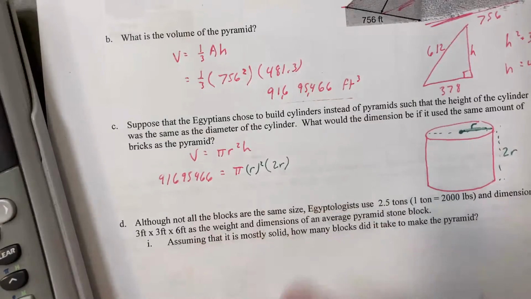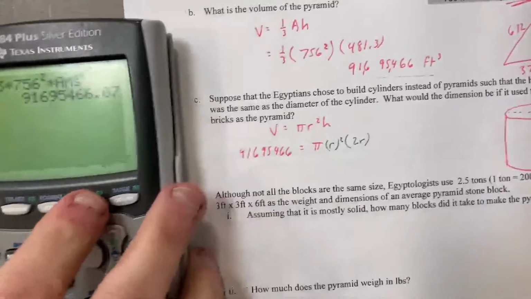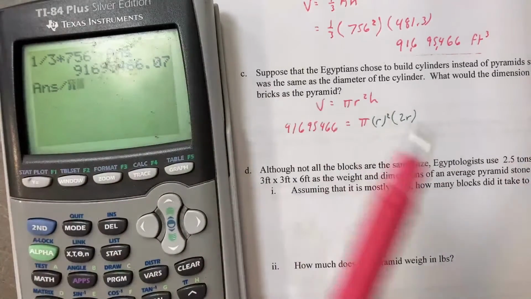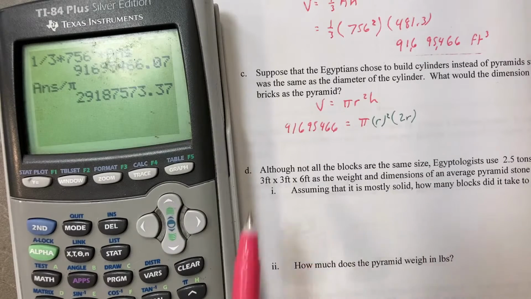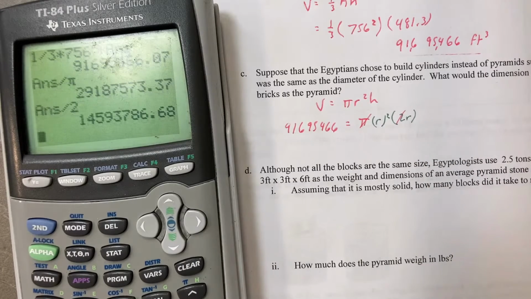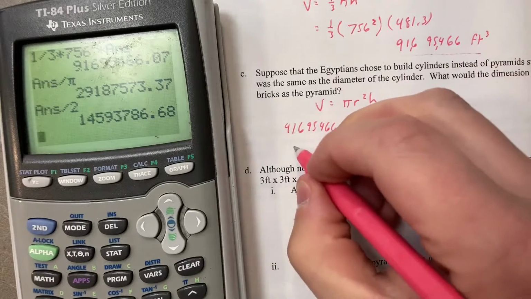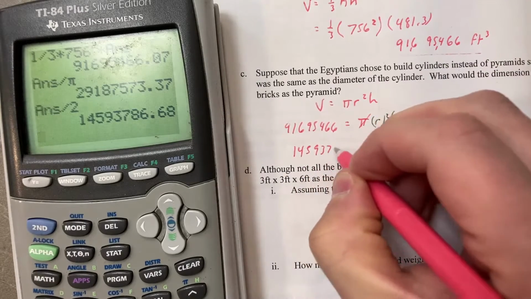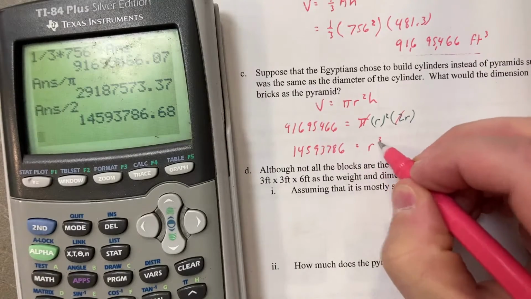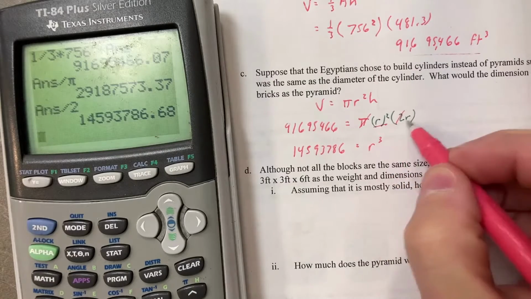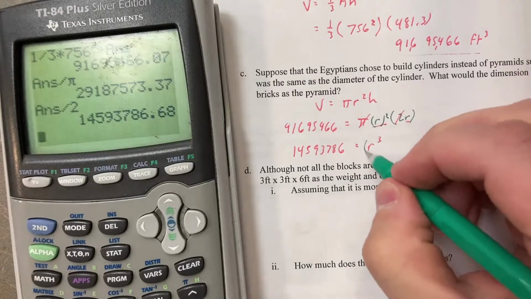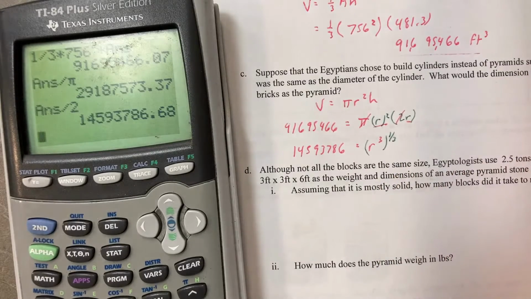I can divide the pi over. So let's go ahead and get rid of that pi. So I got this number already in there, so I'm just going to divide by pi. Gives me that. And then, so I got rid of that. I'm going to get rid of the 2. I'm going to divide by 2 now. Gives me that. So I have 1, 4, 5, 9, 3, 7, 8, 6 equals r cubed, like that. So that's r squared times r would be r cubed. Now, how do you get rid of an r cubed? You have to raise to the 1/3 power, or do the cube root.